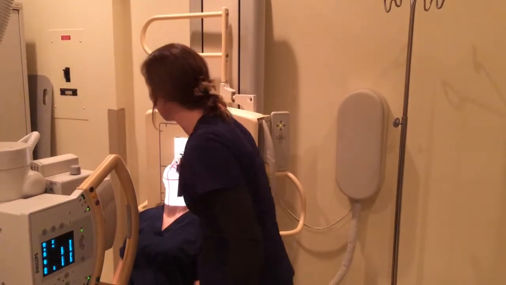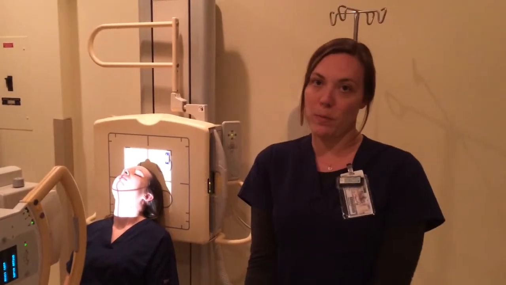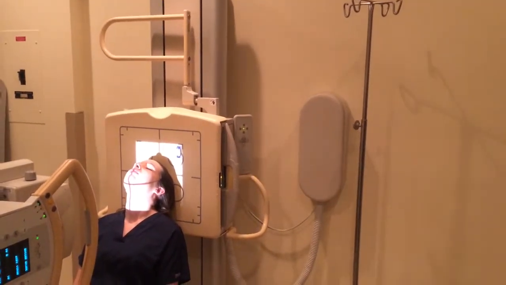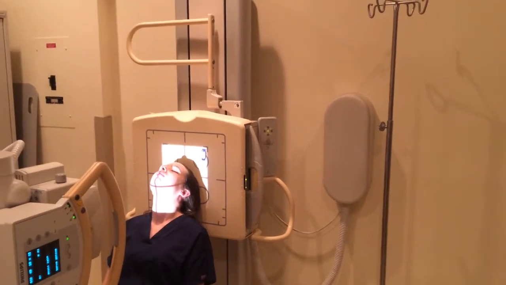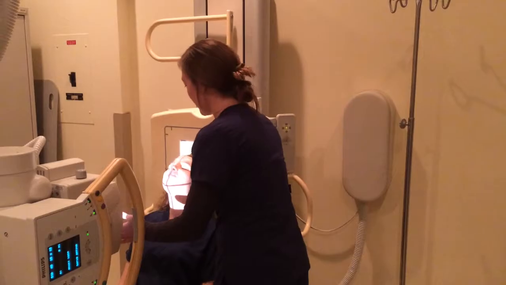Okay, the technique I'm using is 85 kVp at 28 to 32 mAs. Okay, don't breathe, don't move, x-ray. Okay, that's good.